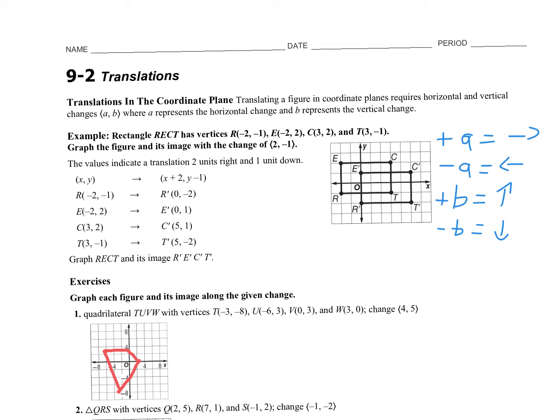So essentially, we're going to take all of our x and y components. We're going to add 2 to each of the x's. We're going to subtract 1 from each of the y's to give us our primed, shifted, translated coordinates.